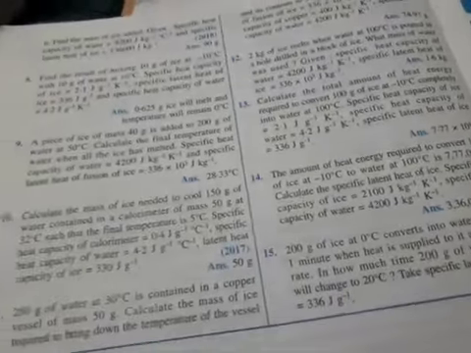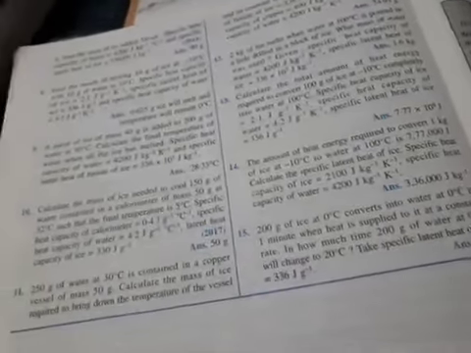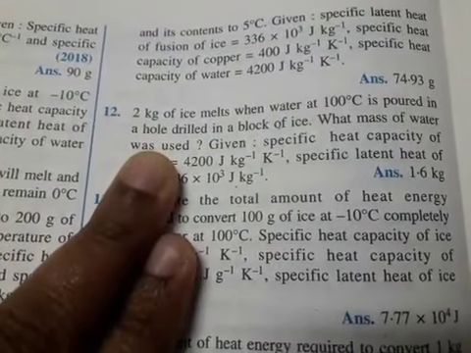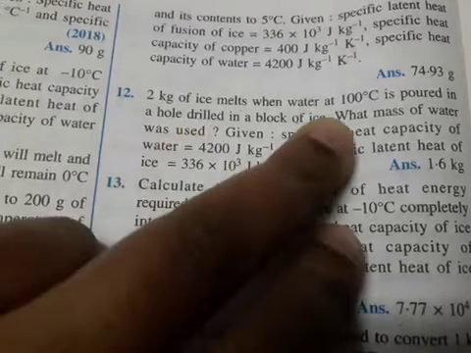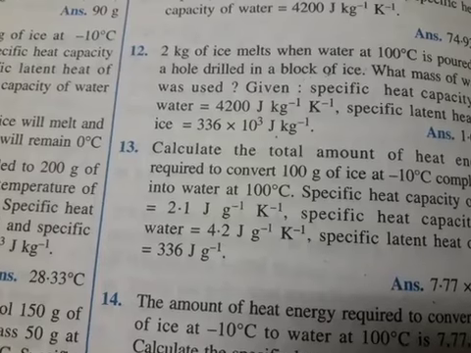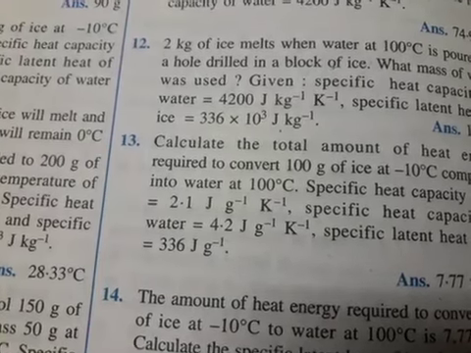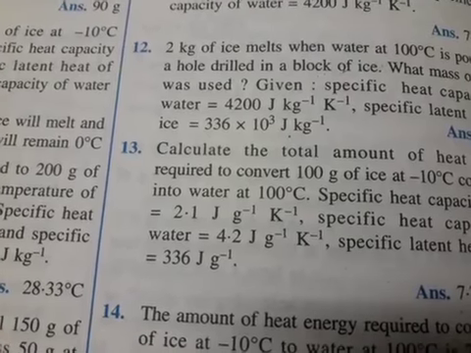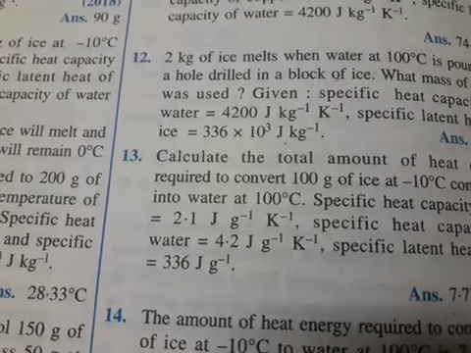Let us deal with a few more sums from calorimetry, exercise 11b. Okay, so let us see sum number 12. 2 kg of ice melts when water at 100 degrees Celsius is poured in a hole drilled in a block of ice. So there is a hole drilled in a block of ice, and there you are pouring 100 degrees Celsius water, and that block of ice is 2 kg.